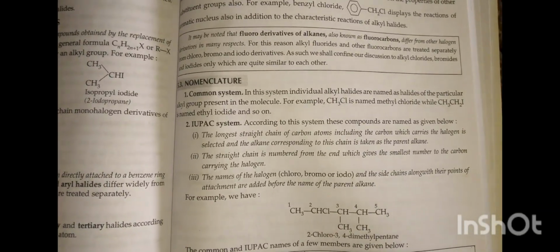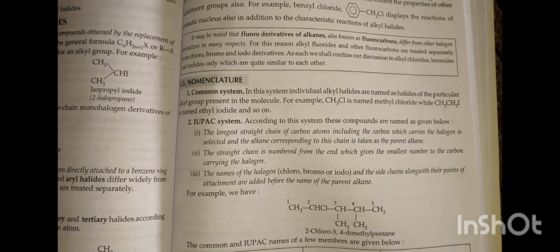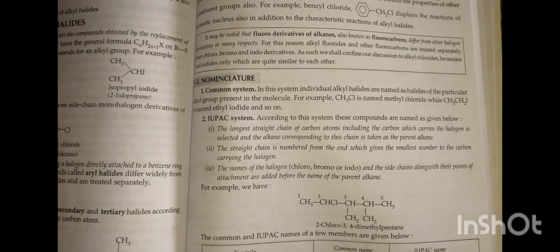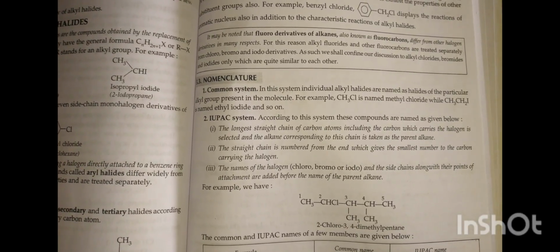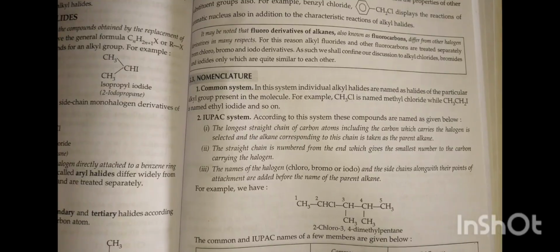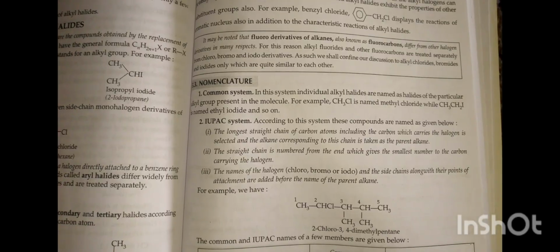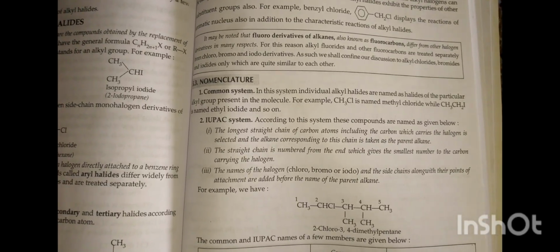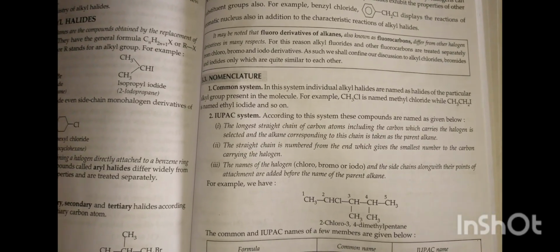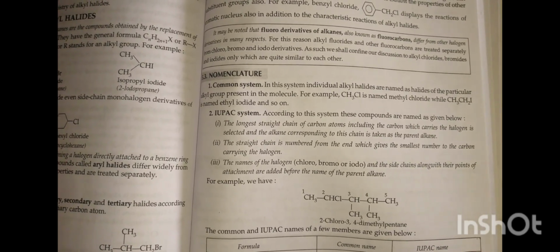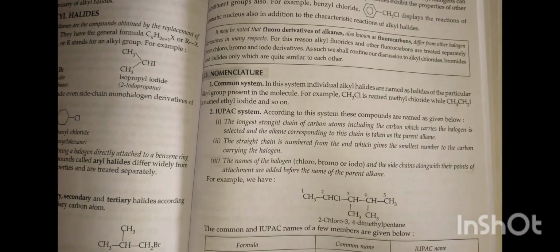Second is IUPAC system. According to this system, these compounds are named as given below. First, the longest straight chain of carbon atoms including the carbon which carries the halogen is selected, and the alkane corresponding to this chain is taken as the parent alkane. Second, the straight chain is numbered from the end which gives the smallest number to the carbon carrying the halogen. Third, the name of the halogen, chloro, bromo or iodo, and the side chains along with their points of attachment are added before the name of the parent alkane.